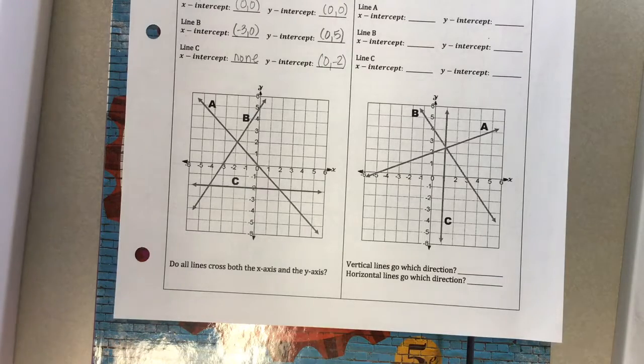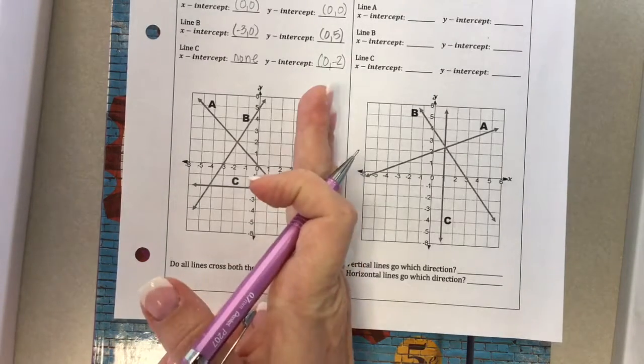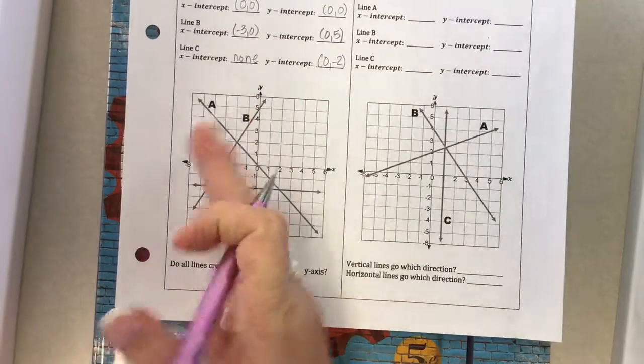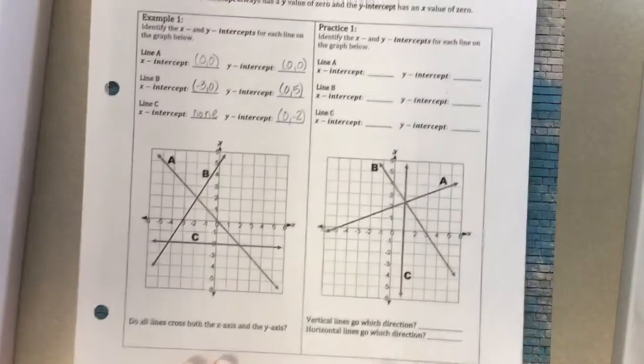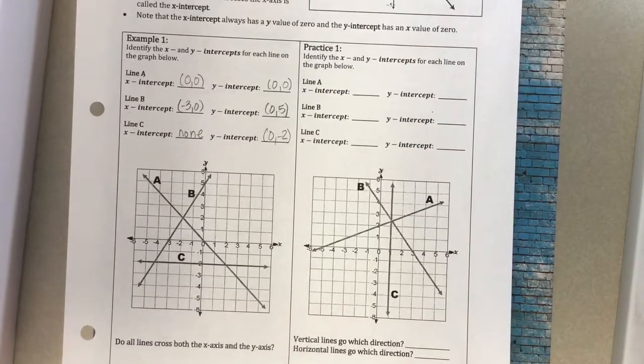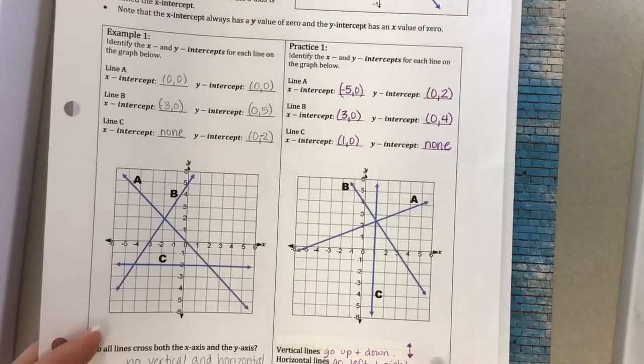And the answer is no. Vertical lines do not cross the y-axis. Horizontal lines do not cross the x-axis. All right, so practice these. Here are the answers.